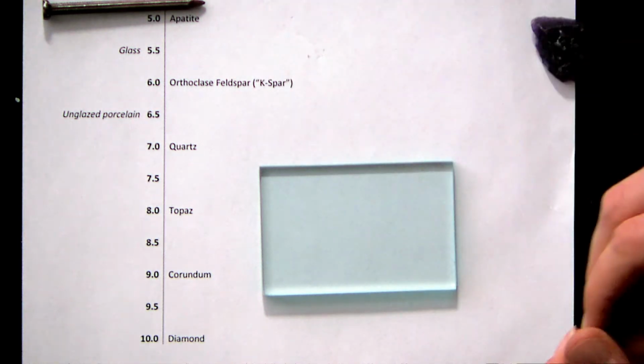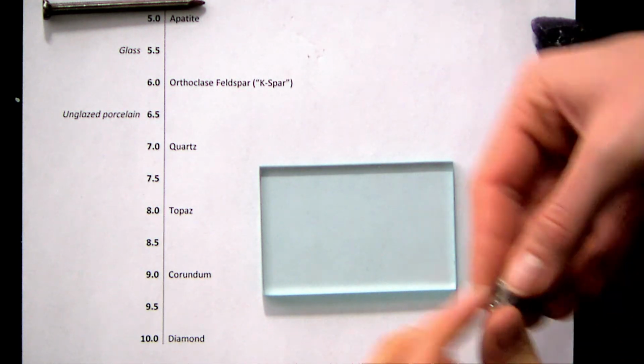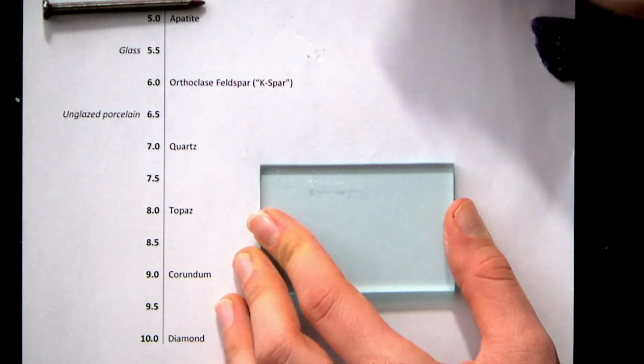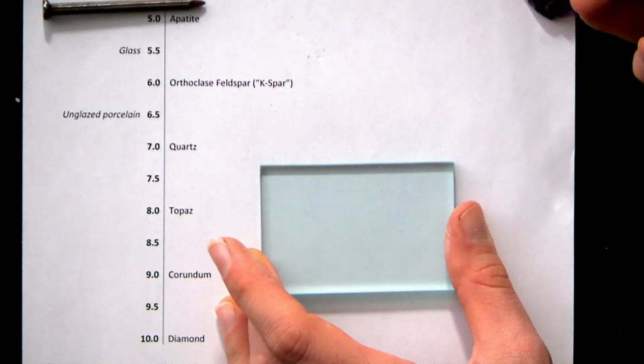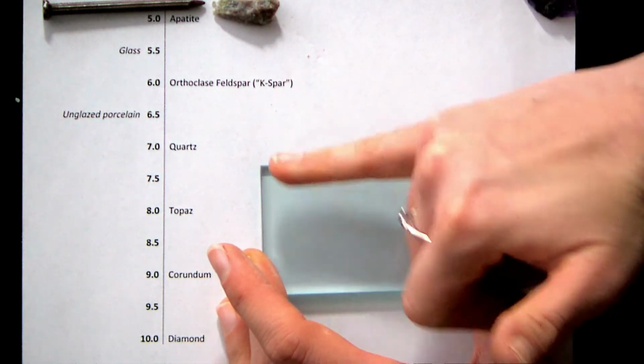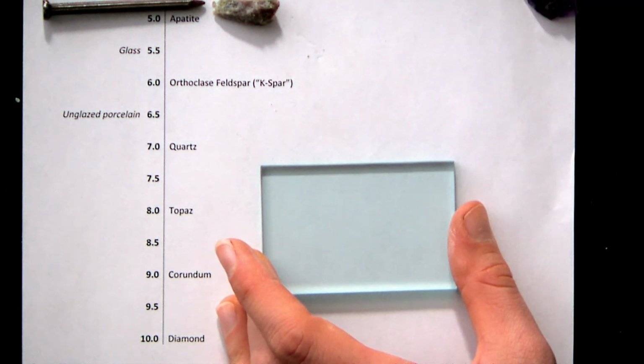So this sample of apatite, which has a hardness of 5, will not scratch the glass. In fact, you see that the dust that I created is wiped off and there is no gouge left in the glass.